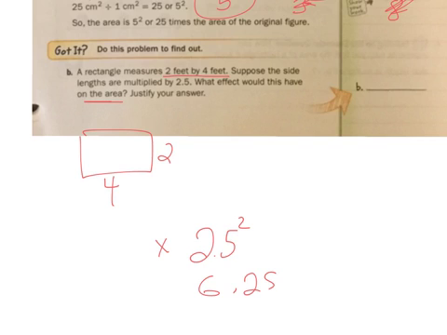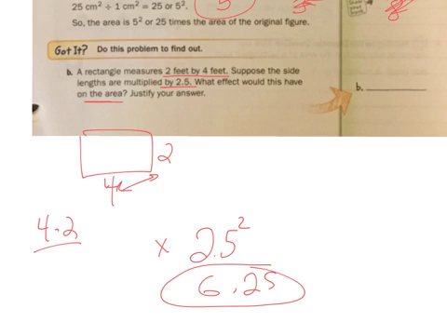It is 6.25. So when the lengths are multiplied by 2.5, I think the area is going to be multiplied by 6.25. Let's see if that works. So the area in this one is base times height divided by 2. 4 times 2 divided by 2. That's 8 divided by 2 equals 4. Okay? Now, 4 times 6.25 equals 25.